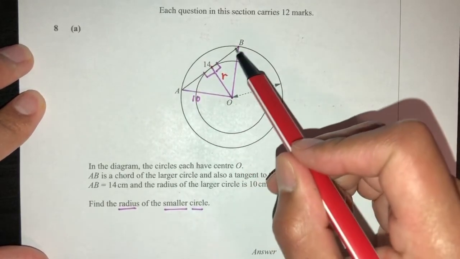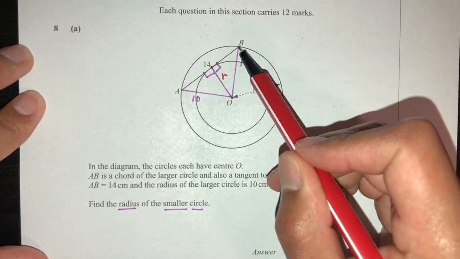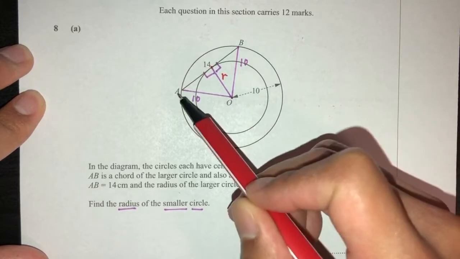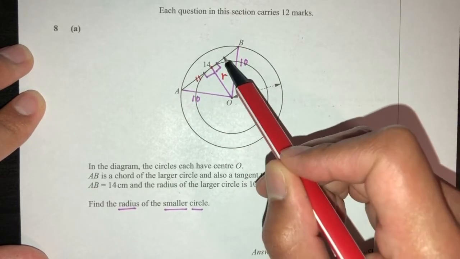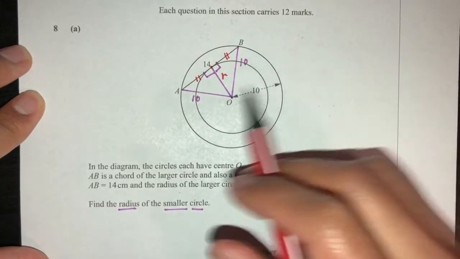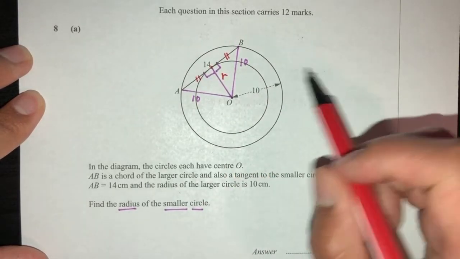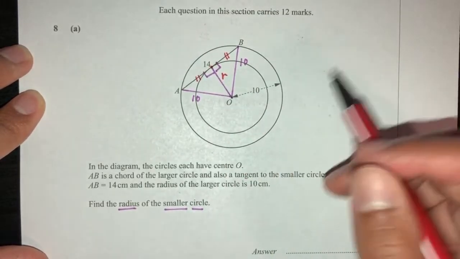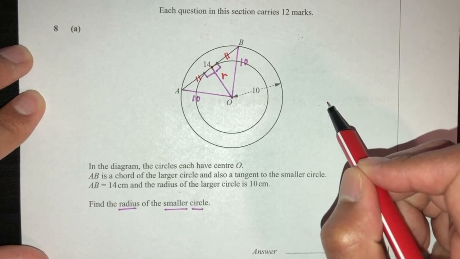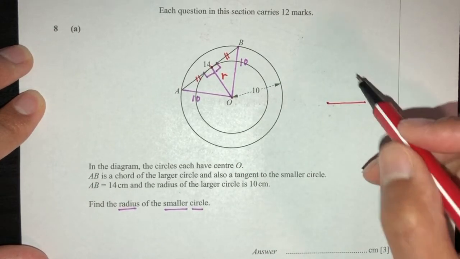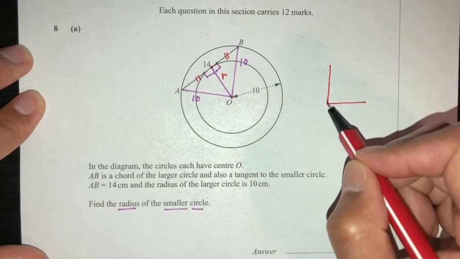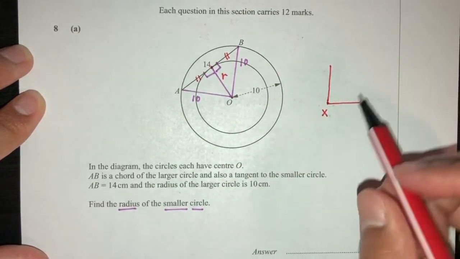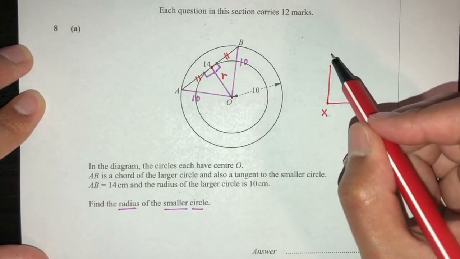This is 14, and these two are the same length of 10 and 10. So let's take out one triangle. Let's name this point X. This is your point B, and this is your point O.